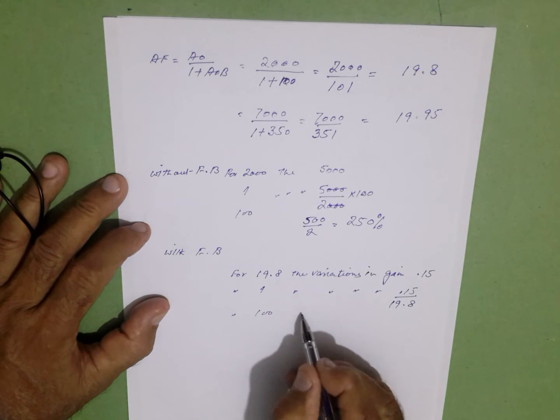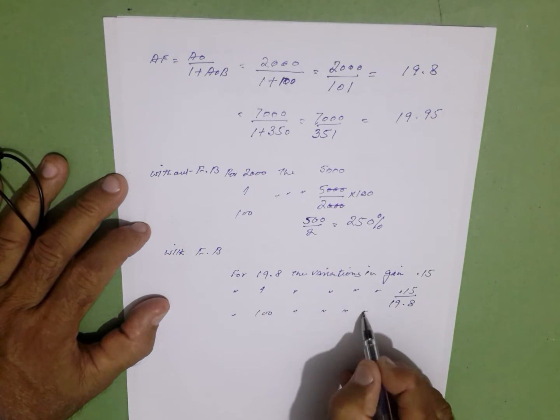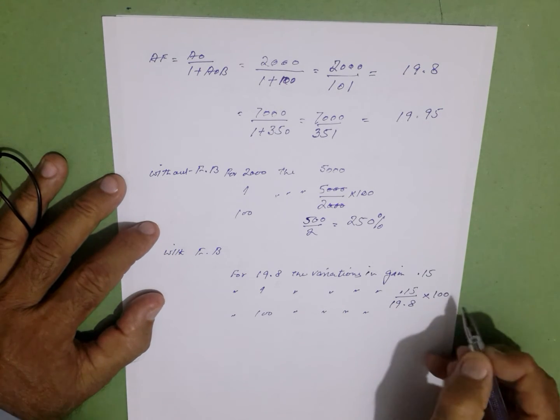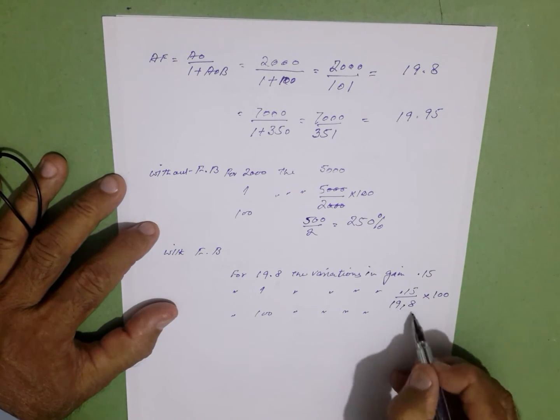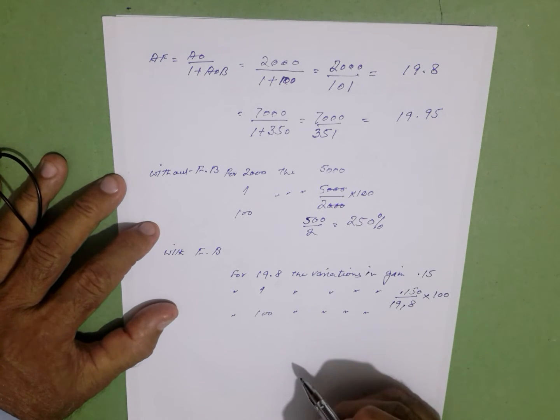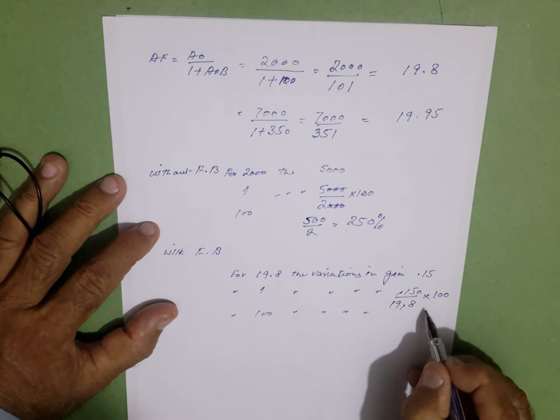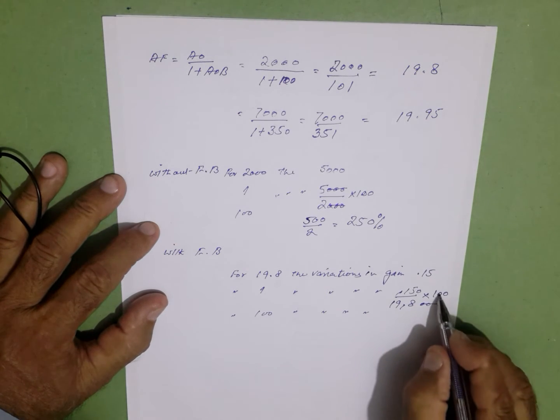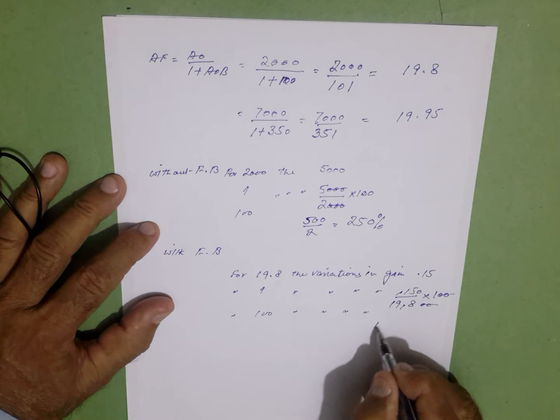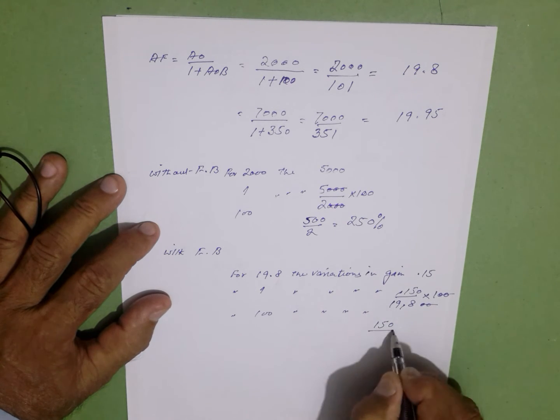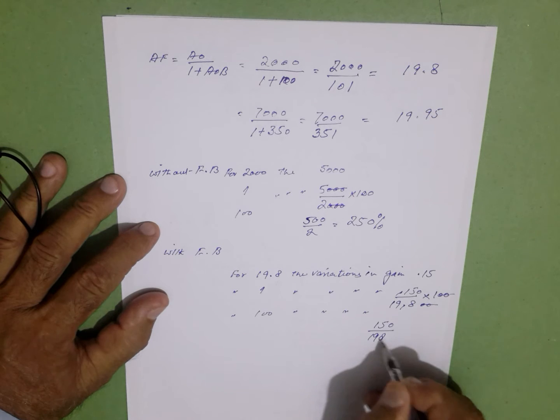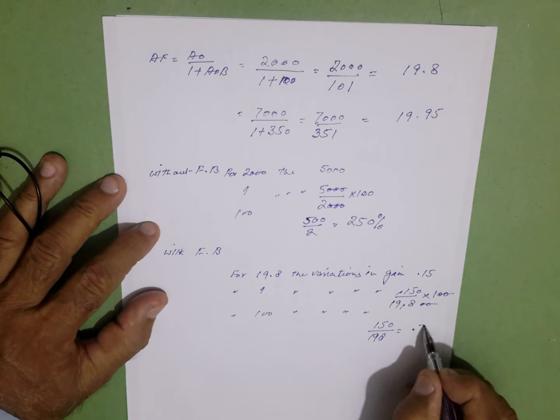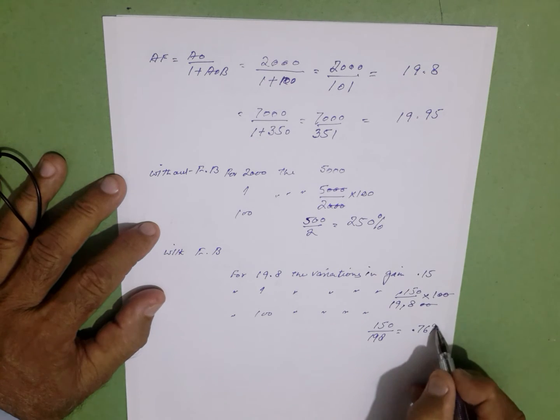For 100, the variation in gain will be multiplied with 100. Now this can be omitted and the 0 comes here, and this can be omitted and the two zeros come here. These two zeros cancel with this, and we are left with 150 over 198. If you calculate it, this comes out to be 0.76%.